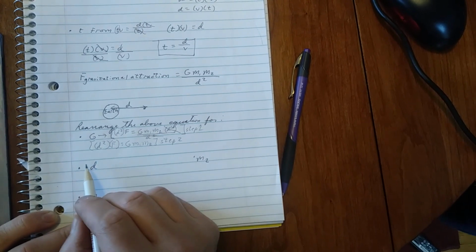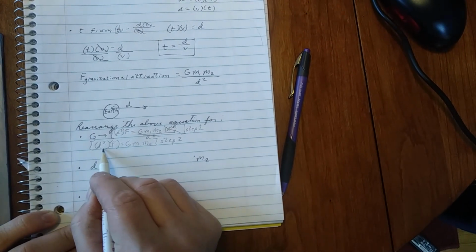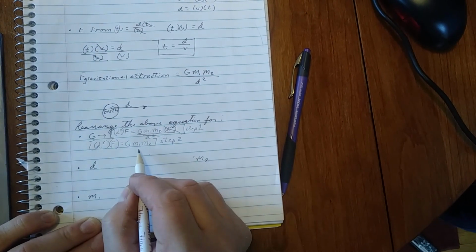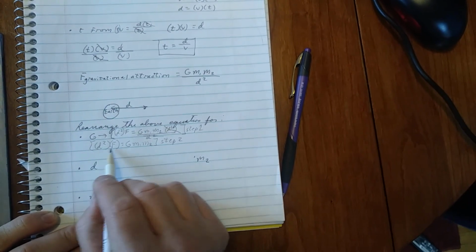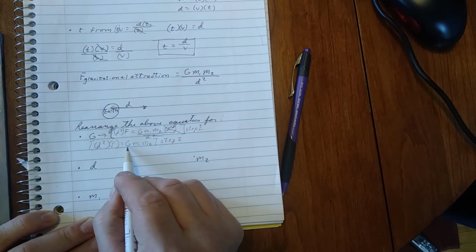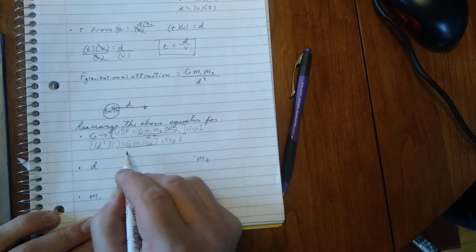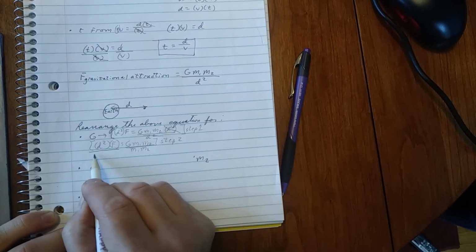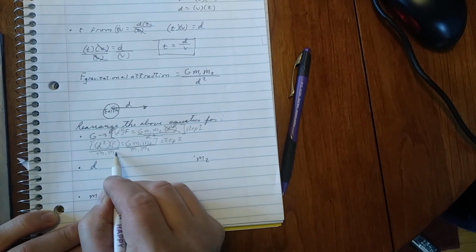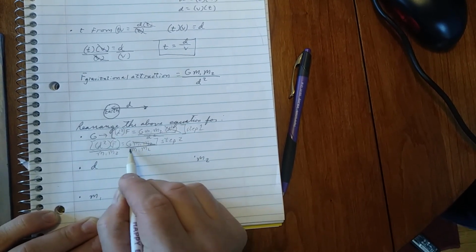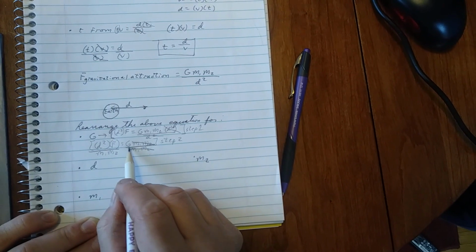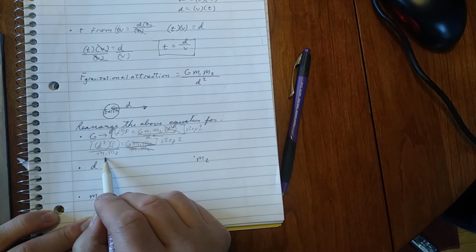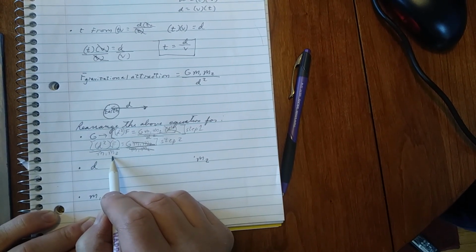Let's do the final step, which is to take d squared times F equals G m1 m2, and divide both sides of this equation by m1 and m2. m1 and m2 cancel out, and now we've solved for G. G equals d squared times F divided by m1 divided by m2.